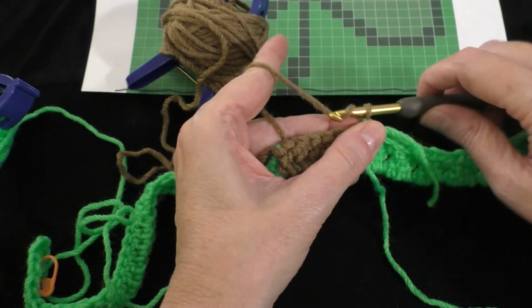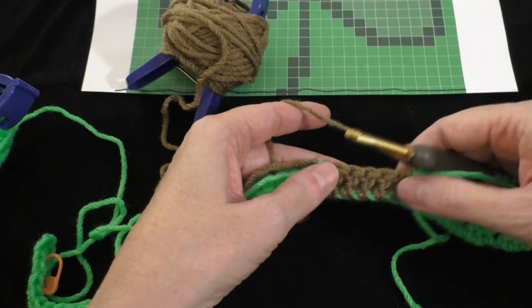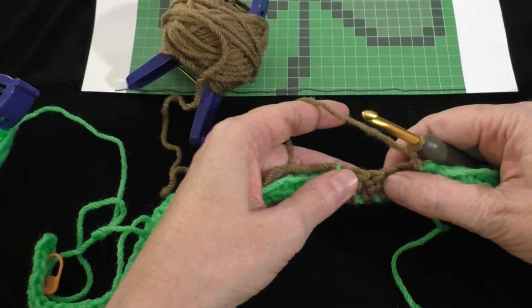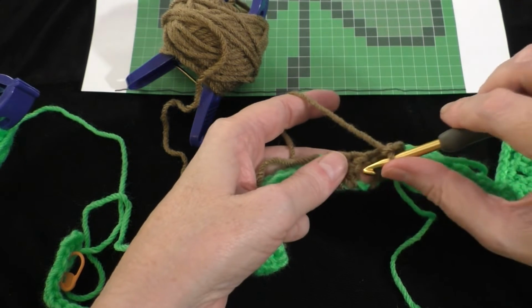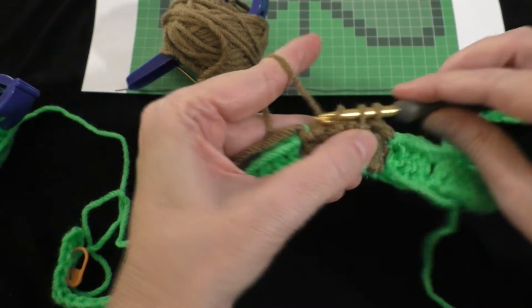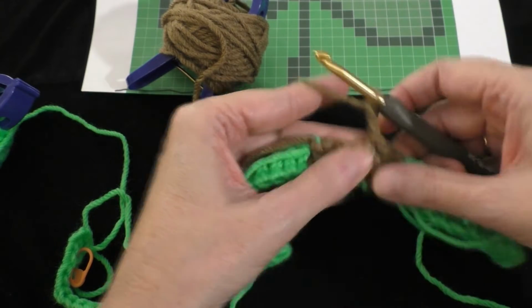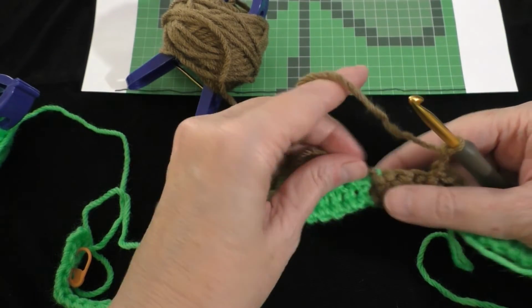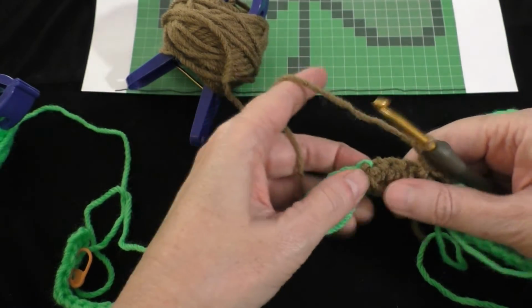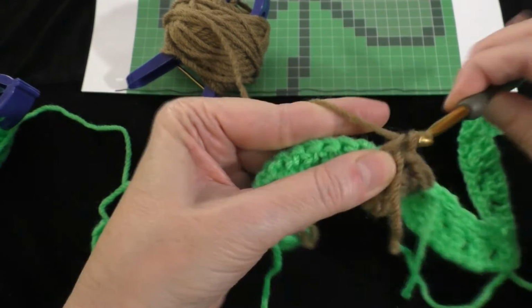Okay, so chain 2, 1, 2. And then we're going to skip 3 double crochets, so 1, 2, 3, and then single crochet in between that third one and the next one, just like that, okay? Chain 2, 1, 2, skip 3 double crochets, and then we're going to single crochet in between the third one and the next one, like that.